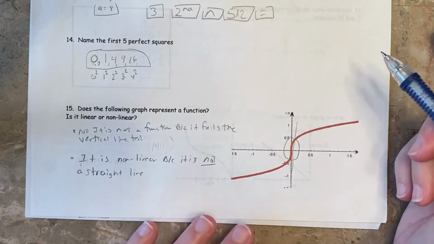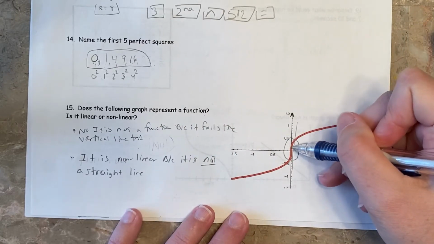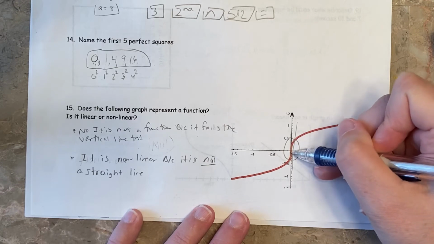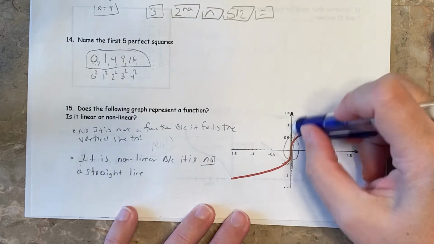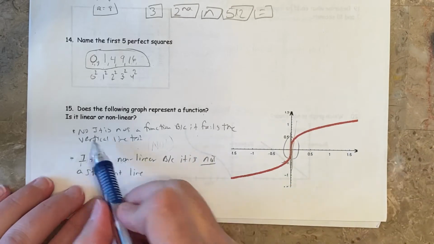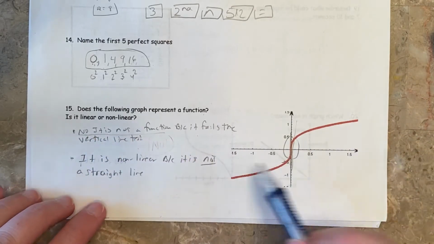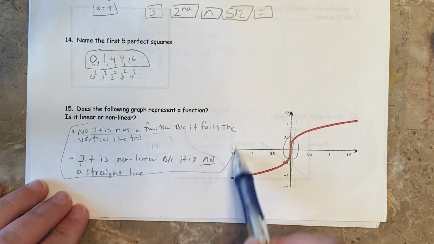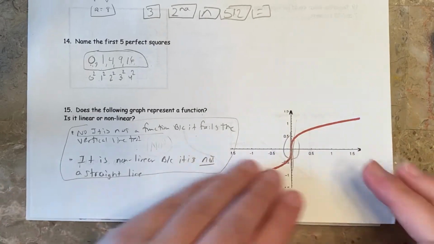All right, so this is a function. This one's kind of tough because, to me, I think this is a perfect vertical line. So if you put another line right through it, it's going to go through more than one dot. So I put no, it's not a function. And it's also not linear because it's not a straight line. But the ones on the quiz will be a lot easier to figure out, I promise.